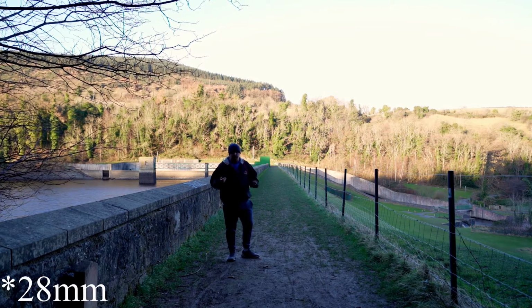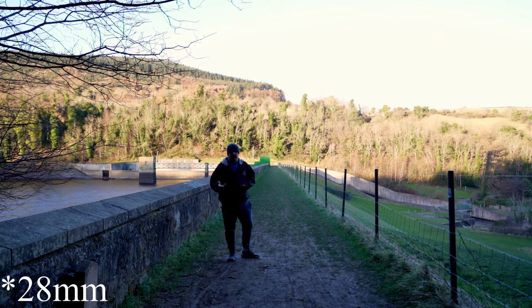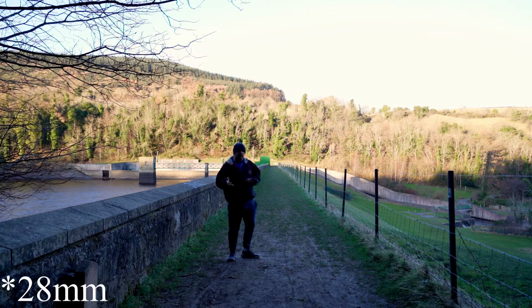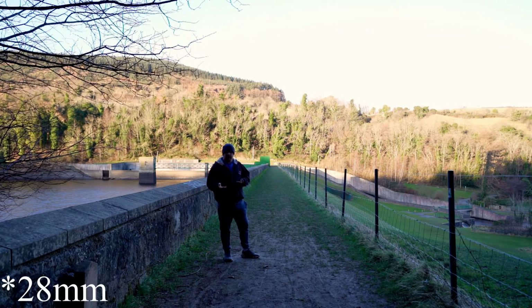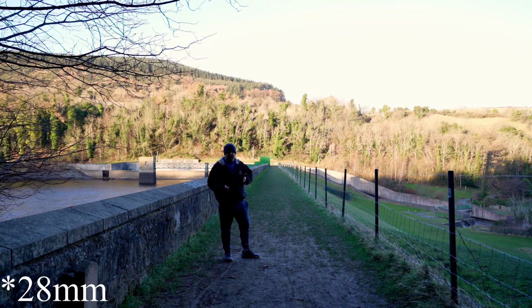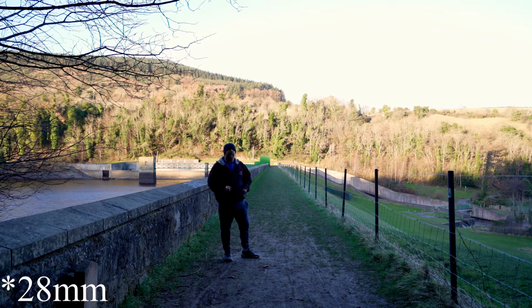So the reason why I've done 28mm on this is because I have a Tamron 17 to 28mm lens. So this is the maximum that this lens will allow me to do. So if this is the kind of lens that you are interested in, you can see at the very start, 17mm, 24, now 28. That is the full focal range of that lens.